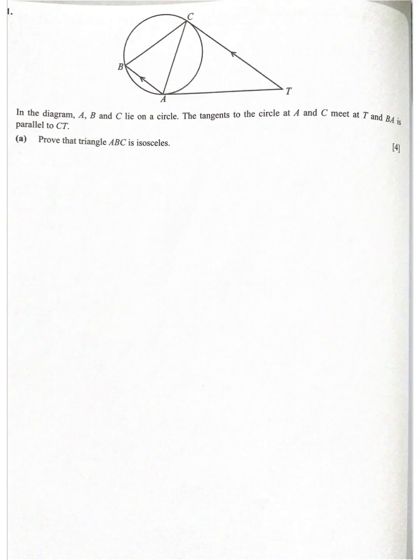Okay, class, so this question is from your 2021 paper. In the diagram, A, B, and C lie on a circle. The tangents to the circle at A and C meet at T, and BA is parallel to CT. Prove that triangle ABC is isosceles.